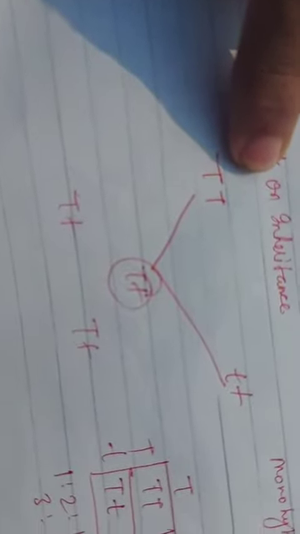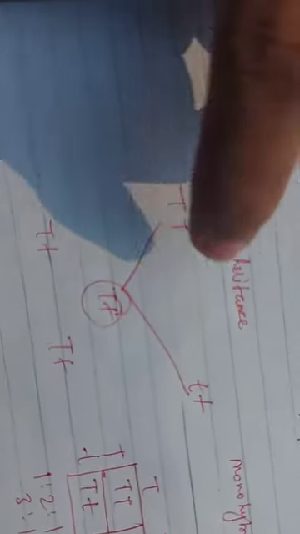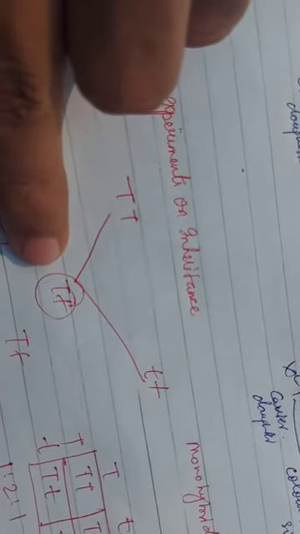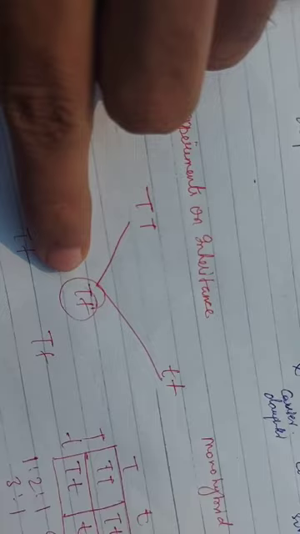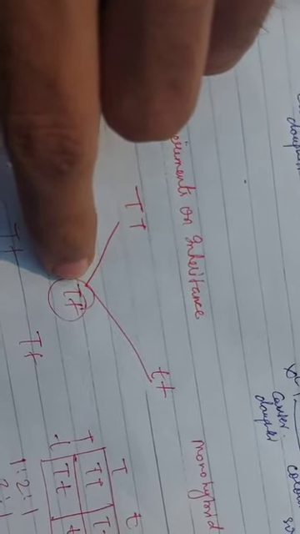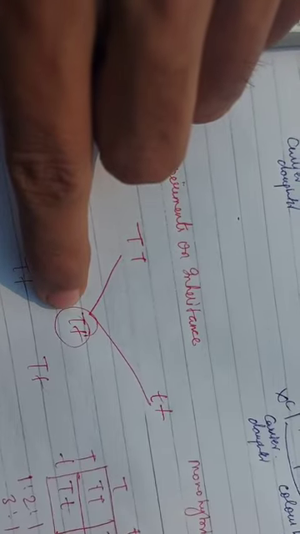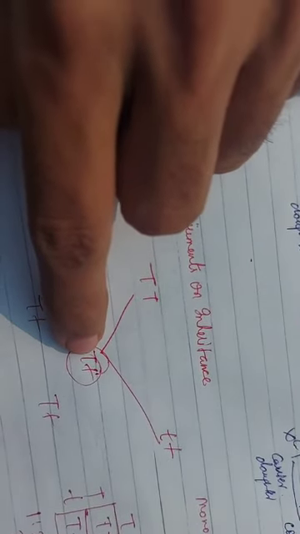When a tall plant, TT, is crossed by the dwarf plant, then in the F1 generation all the plants will appear tall. All the plants will appear tall means the dominant character will express itself and the recessive character will be just masked up by the dominant character. So this will be the F1 generation.